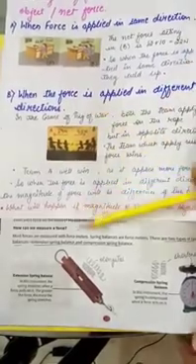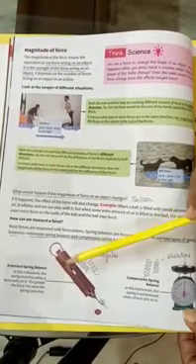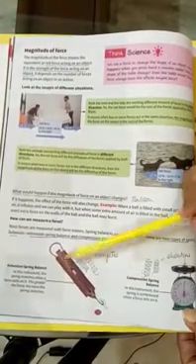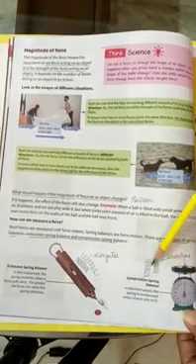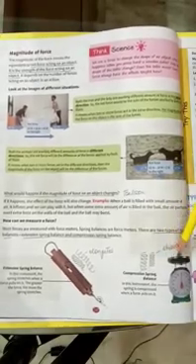Now, how can we measure the force? The force can be measured by using a spring balance. There are two types of spring balances. One is the extension spring balance, the other is the compression spring balance. In the extension spring balance, when force is applied, the spring inside elongates. That is why it is known as an extension spring balance. In the compression spring balance, the spring compresses. It shortens in length when force is applied. So this is known as the compression spring balance.